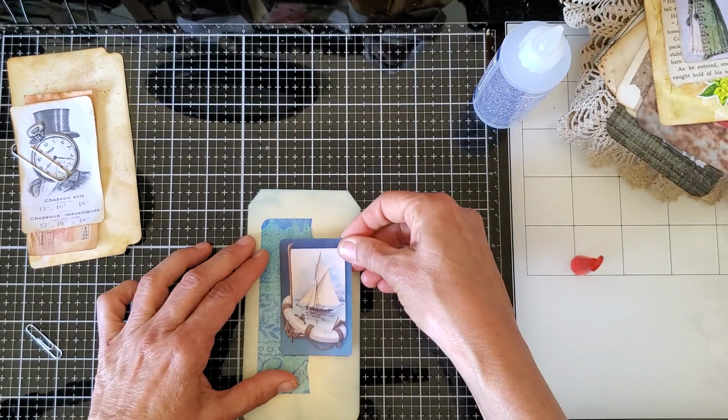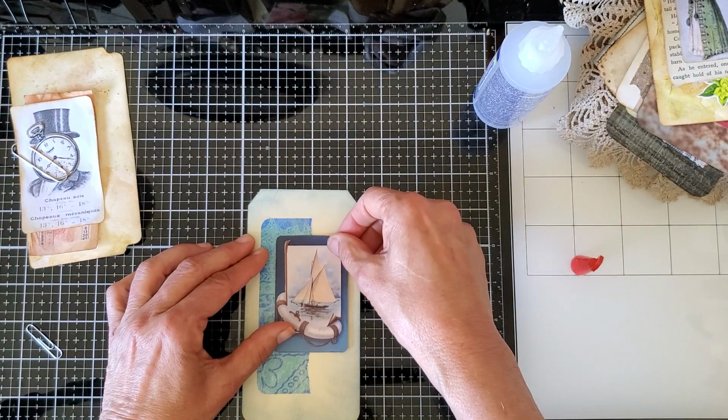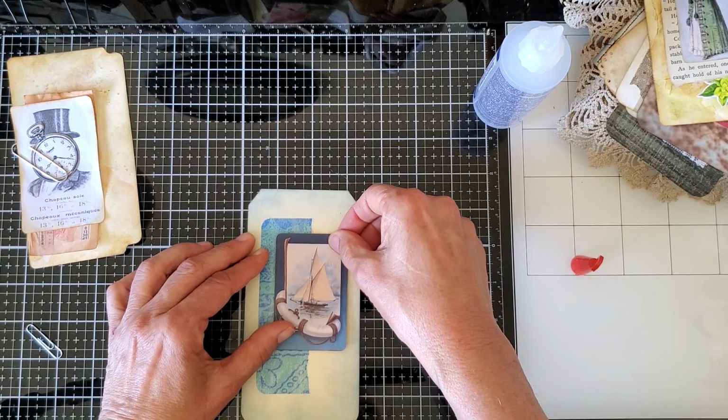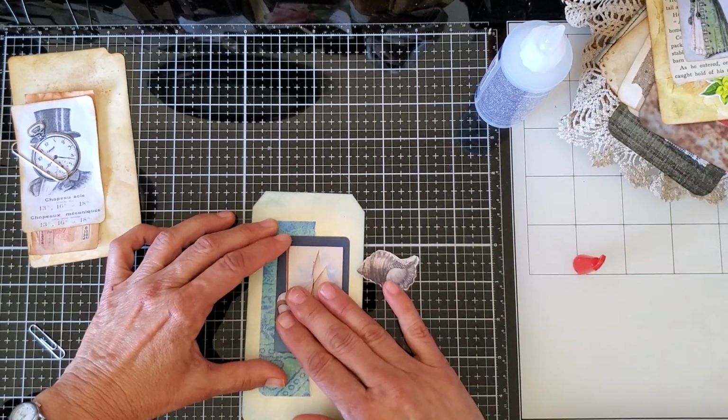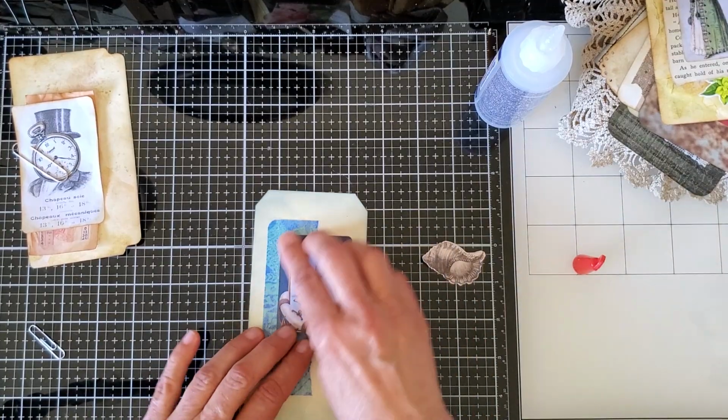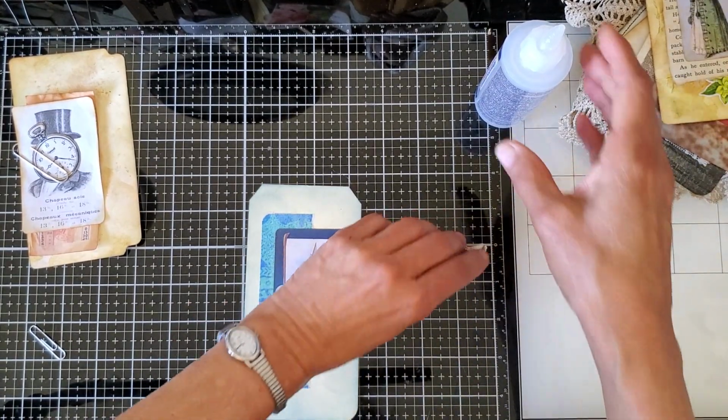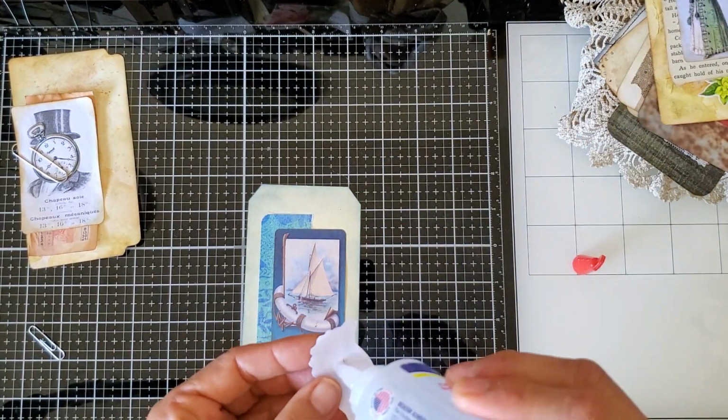sailboat comes from the Graphics Fairy, and I've mentioned before, but I never fail to feel thankful for the Graphics Fairy because she has so many pretty designs that are free.